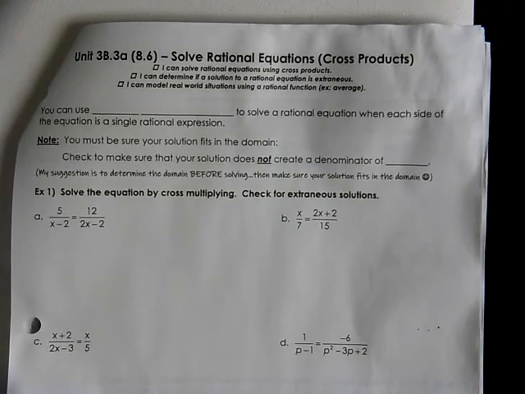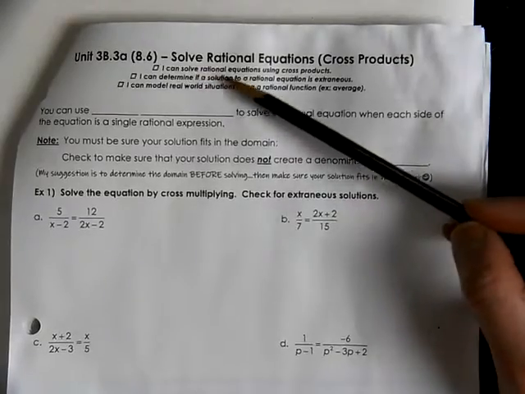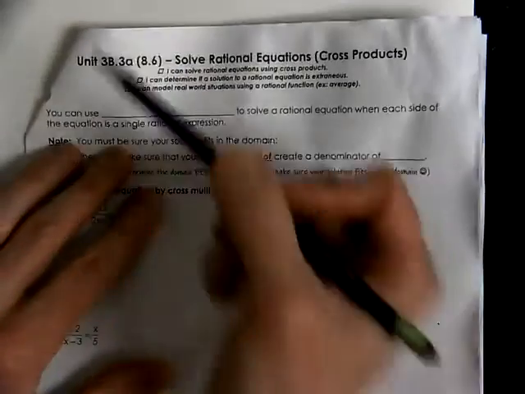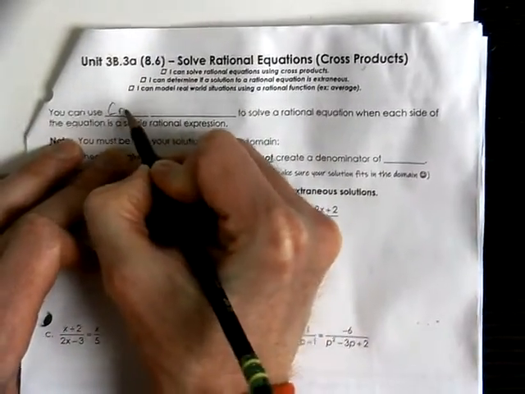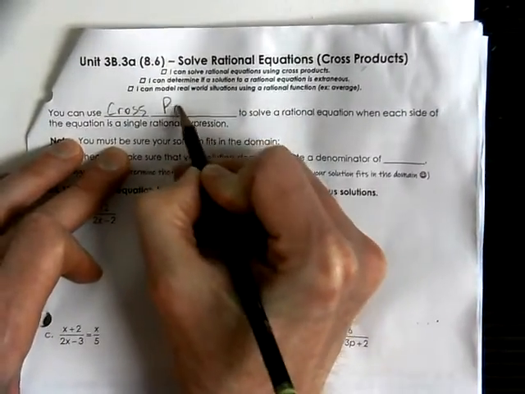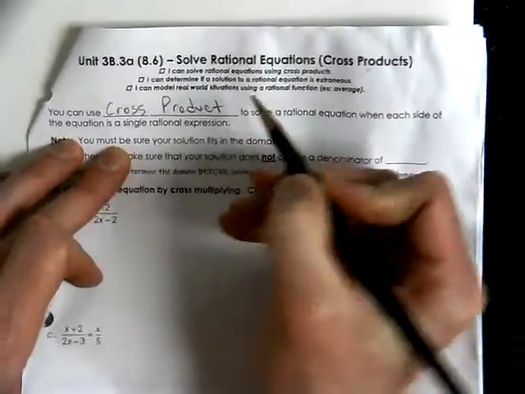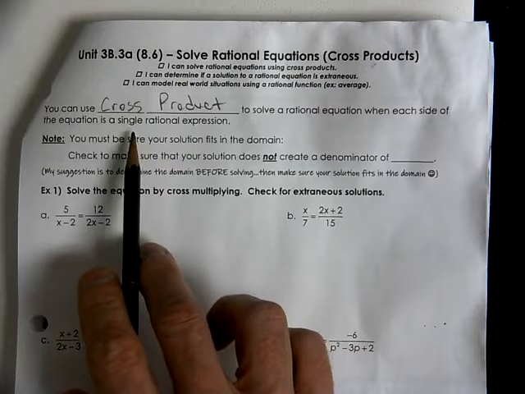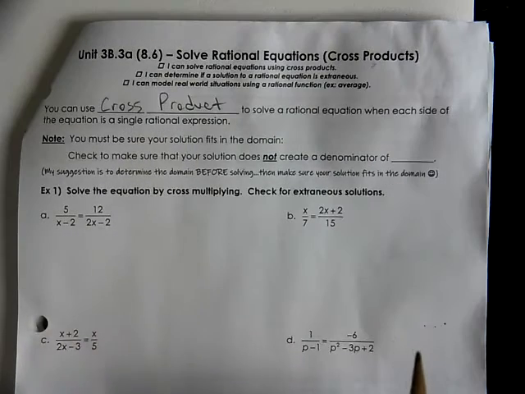This is Algebra 2 with trig. 3b.3a. We're going to solve rational equations using cross products. We can use cross products to solve rational equations when each side of the equation has a single rational expression.